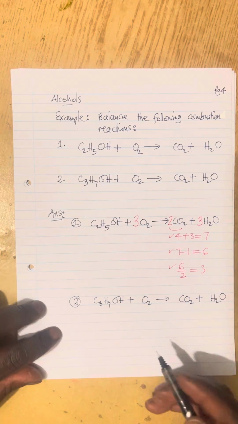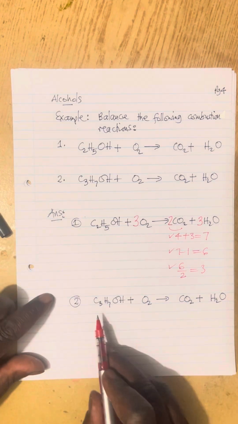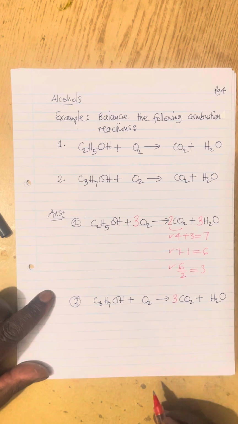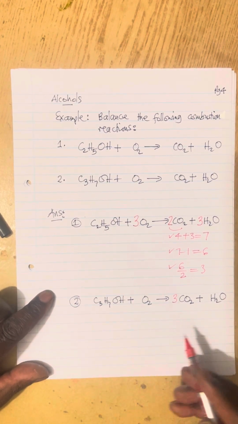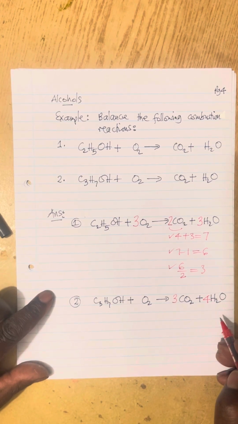Now, let's check here. In example number 2, we have 3 carbons here. We need 3 carbons there. And we have 8 hydrogens, 7 plus 1, 8. We need 8 hydrogens there. Put a 4 there. 4 times 2 is 8.